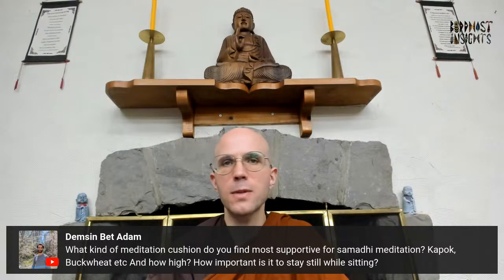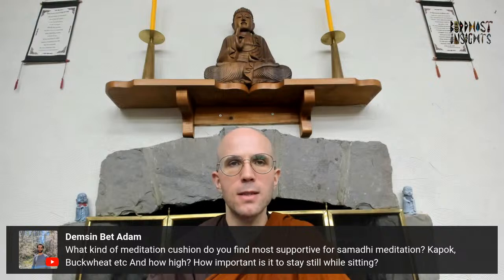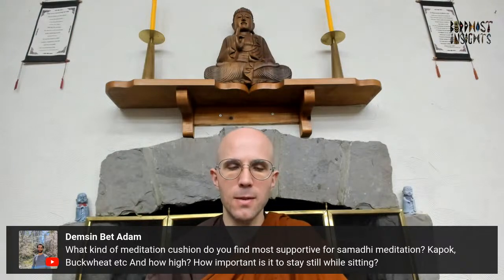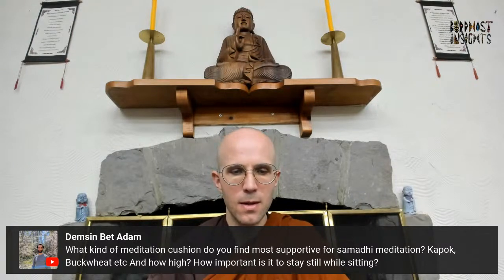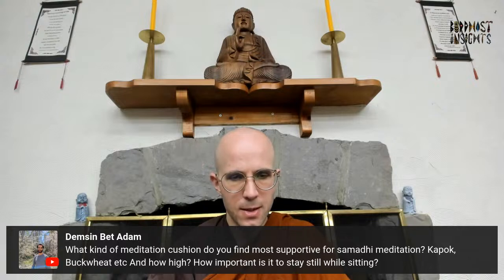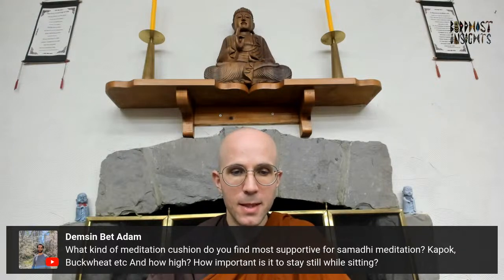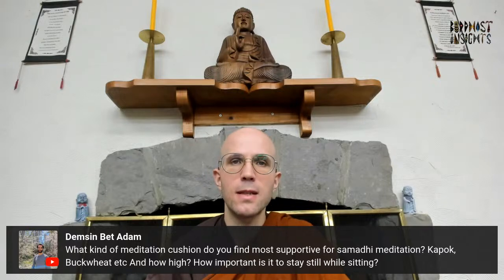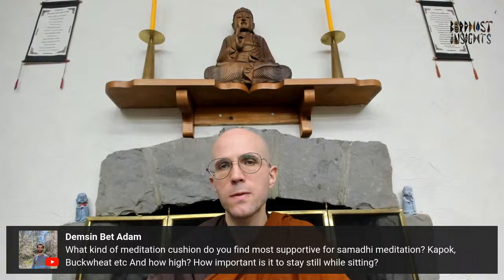I've always found that buckwheat cushions put my legs to sleep. No matter how I sit, it always puts my legs to sleep. Whereas softer kapok cushions will not put my legs to sleep as long as I position my body correctly. How important is it to stay still while sitting? Well, it depends on whether or not you want good samadhi. If you want good samadhi, then don't move. It makes a huge difference.